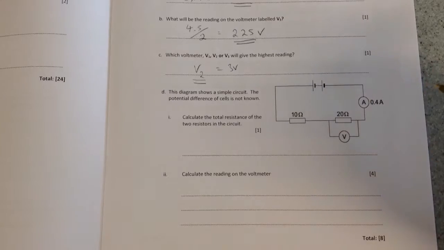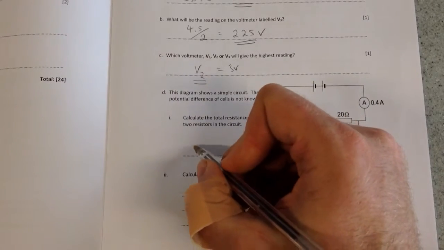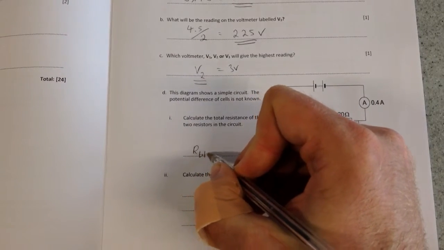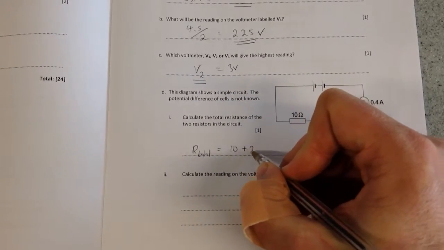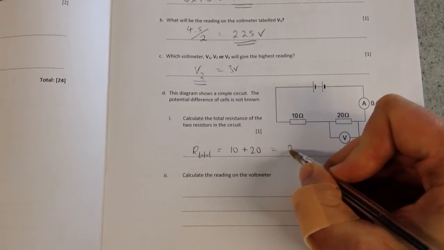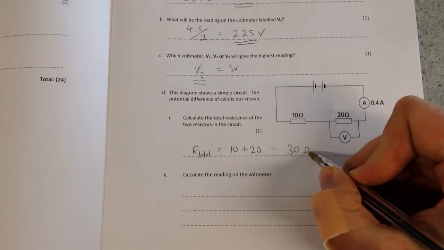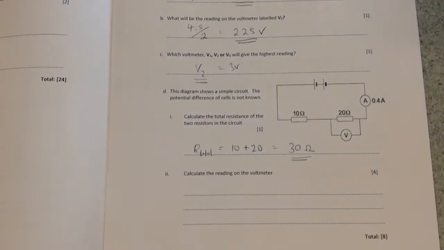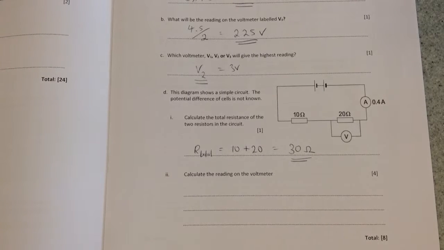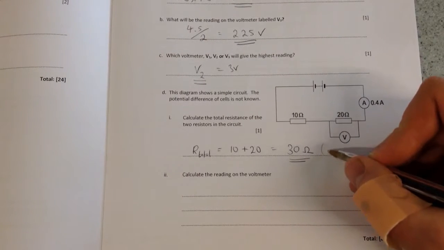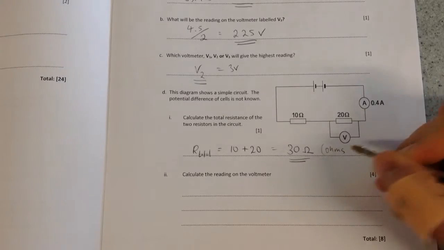Okay, resistors in series is nice and easy. All we need to do, okay, is just say that the total resistance is the sum of the 2 resistances, therefore 30, and again, remember your unit or you will lose the marks. Okay, so 30 ohms. You can write ohms, that isn't a problem.